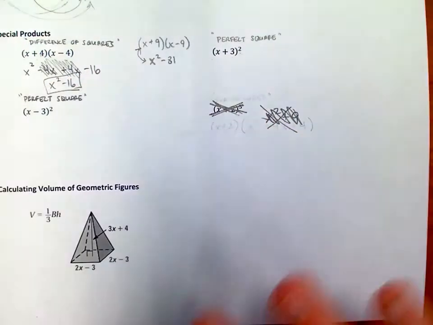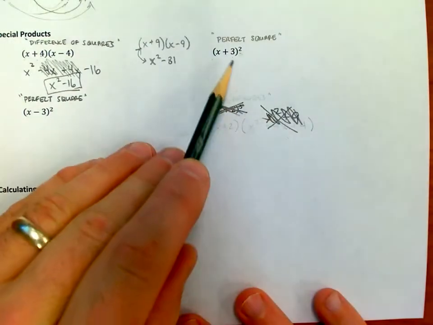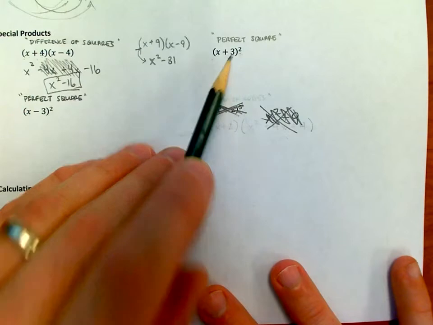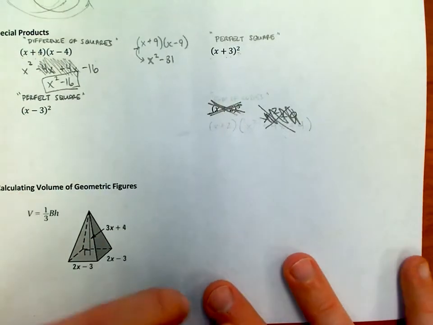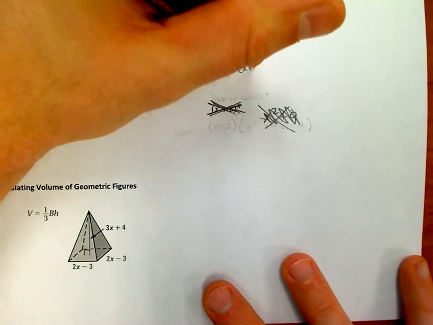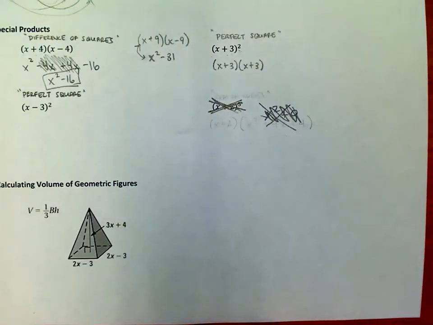And the problem is this. One, that's terrible, okay? Because it doesn't mean what this means, okay? It's not the same thing. Because what you've done is you've forgotten a pretty important term there in the middle. What this x plus 3 squared means is I'm going to take the entire chunk of stuff inside the parentheses, and I'm going to multiply it by itself.